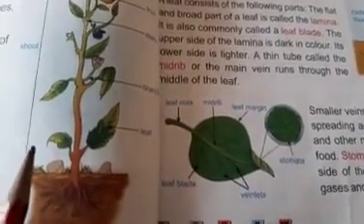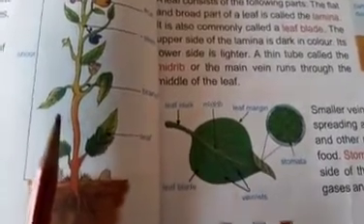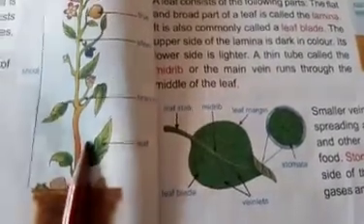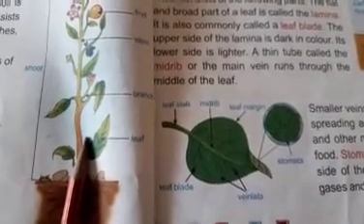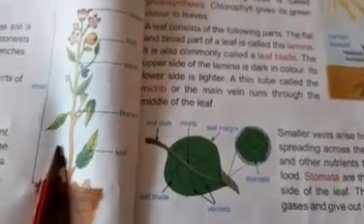For example, some stem plants like sugar cane, potato, and ginger store their extra food in their stems. Understood, my kids? Now see leaves.